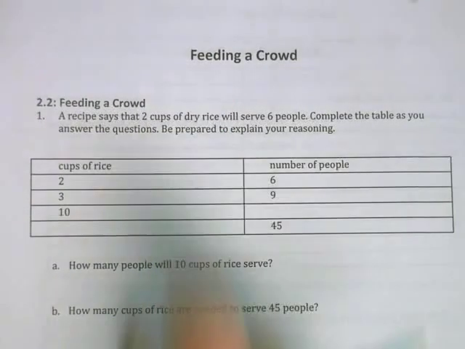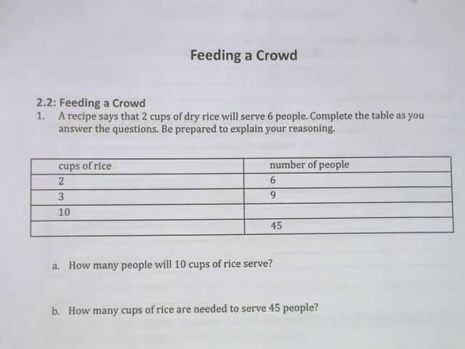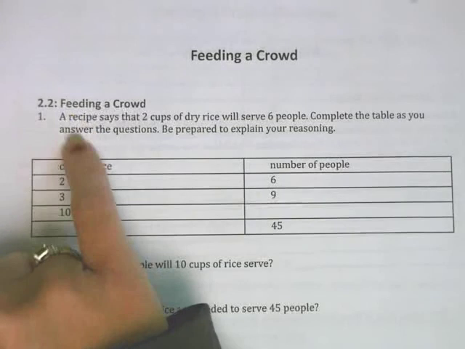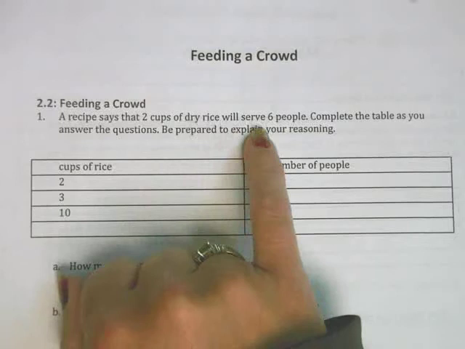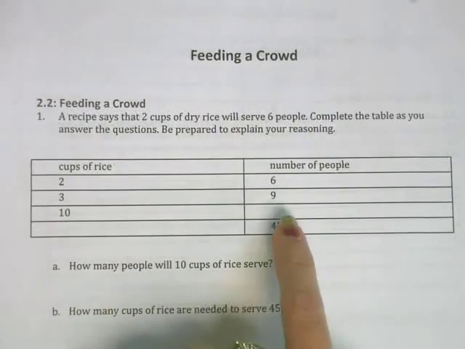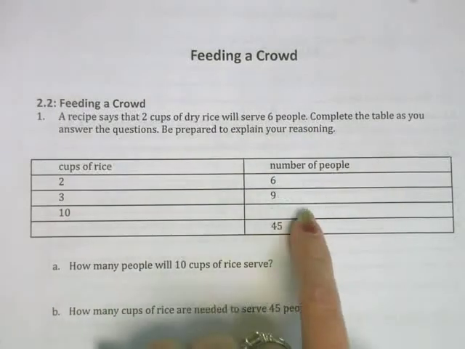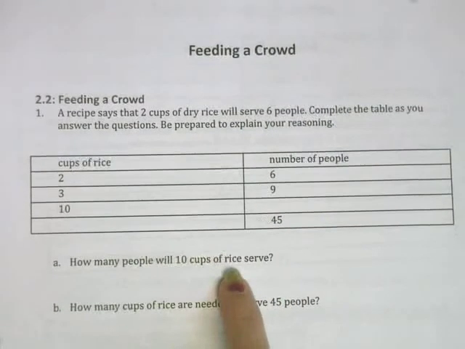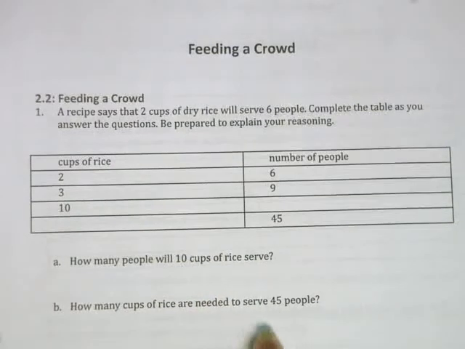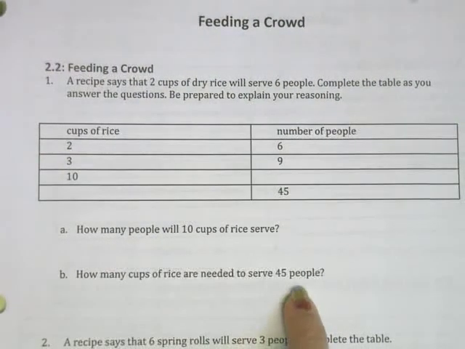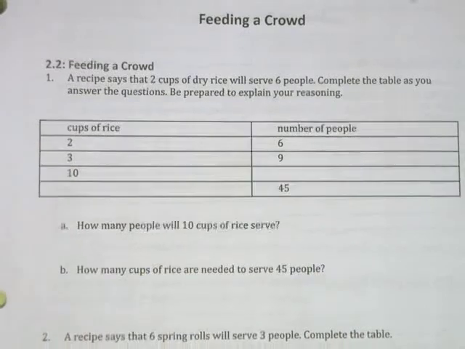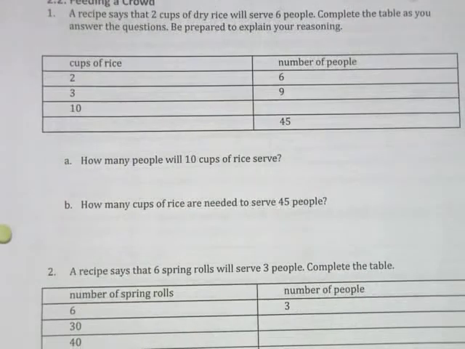This one on page 1 says, feeding a crowd. And the question here, number 1 says, a recipe says that 2 cups of dry rice will serve 6 people. Complete the table as you answer the questions. Be prepared to explain your reasoning. There's a table, and it asks about how many people 10 cups of rice will serve, and how many cups of rice are needed to serve 45 different people. Lots of numbers here. There's a similar type question on number 2.